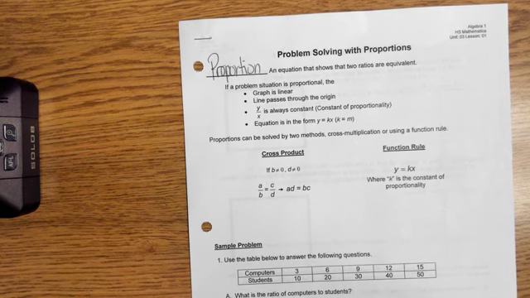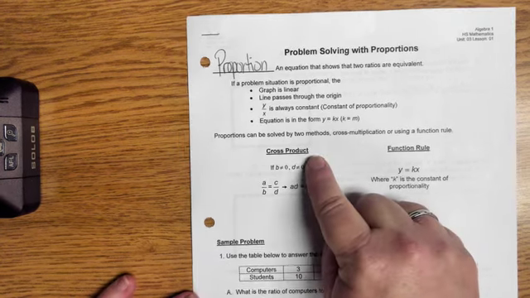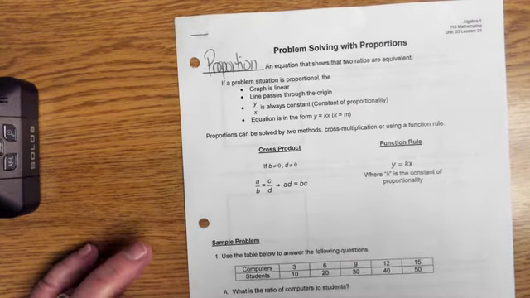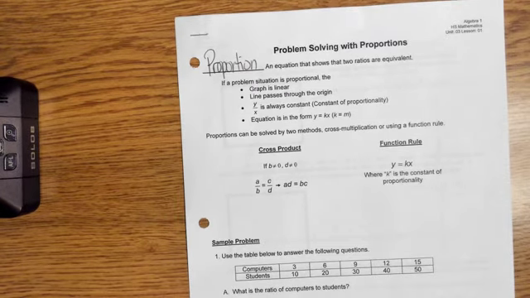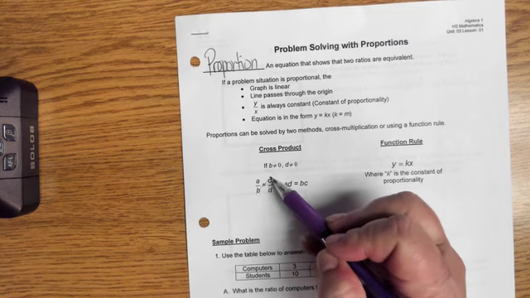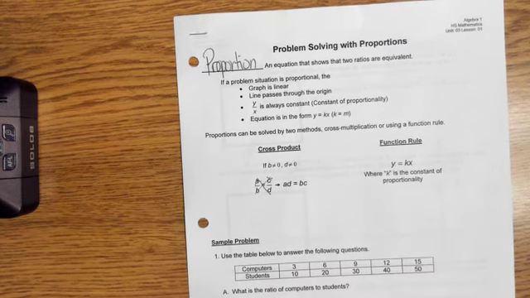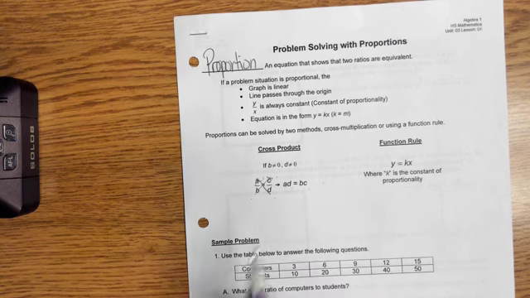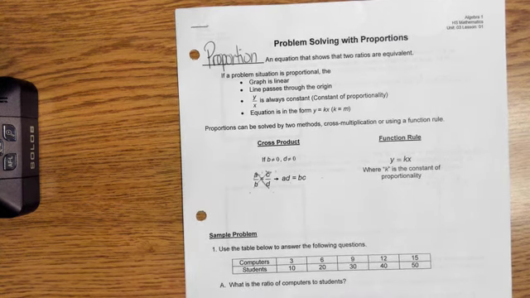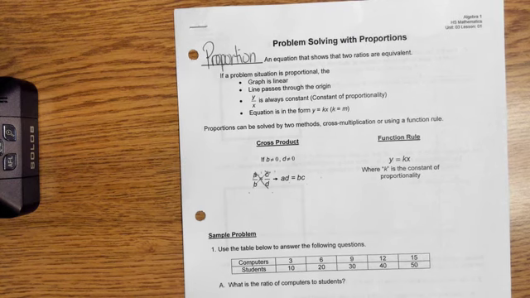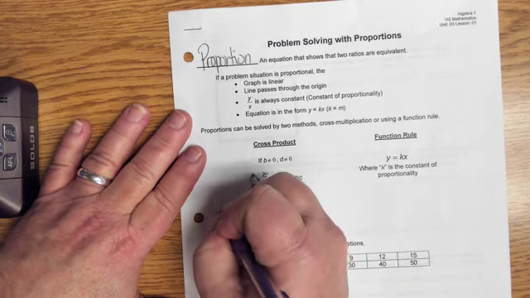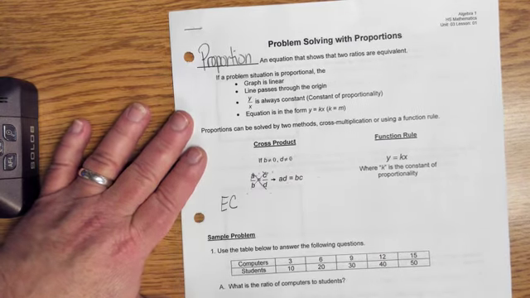I sure hope so. So you can do this by cross product. Isn't that the name I gave you guys in class? Not butterfly, okay? You can do this by cross product or by the function rule. And here, you just cross this to this and this to this. You're multiplying, and you get a times d is equal to b times c. And we can solve for a, we can solve for d, we can solve for b, we can solve for x, right?